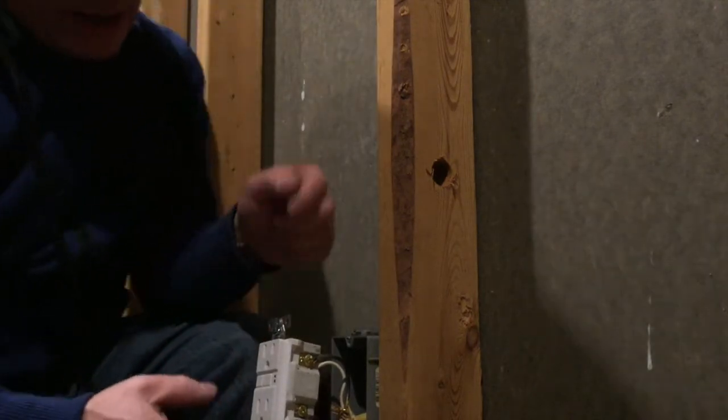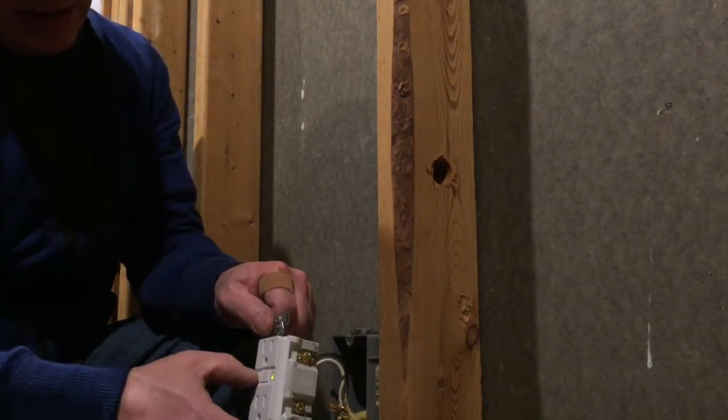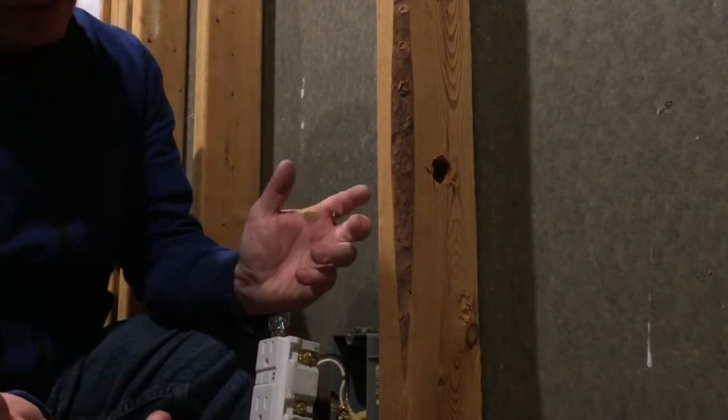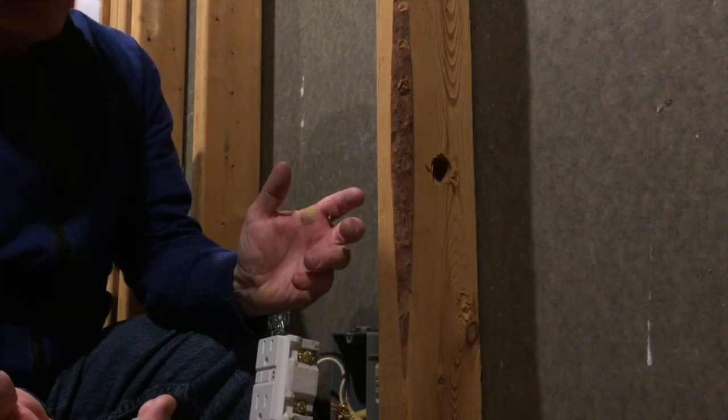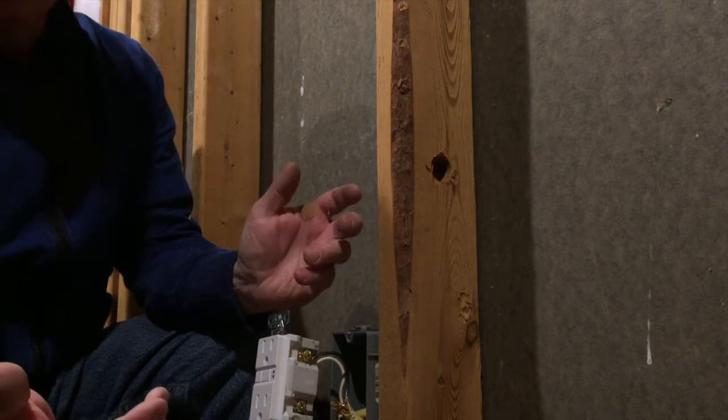I rewired that last outlet, and it's holding the charge just fine. I didn't replace the outlet, so I guess I'll plug it in and see if there's electricity on that outlet. Okay. Oh, that's interesting. It tripped when I pressed into the box.